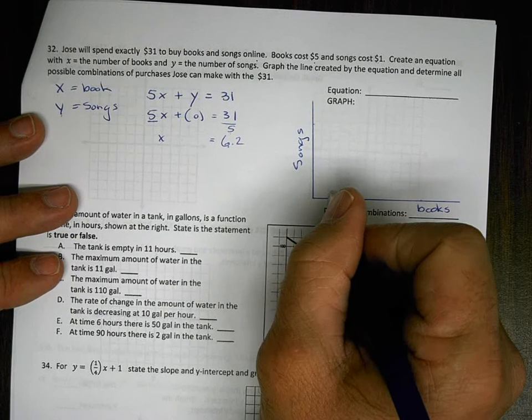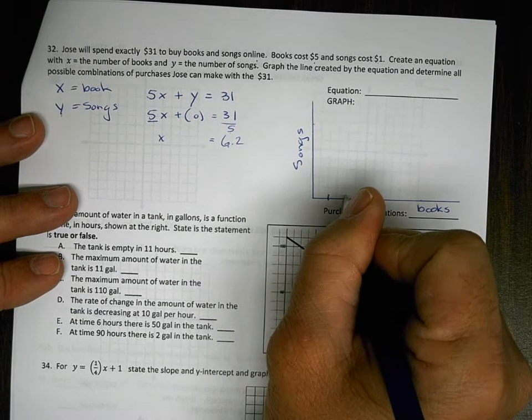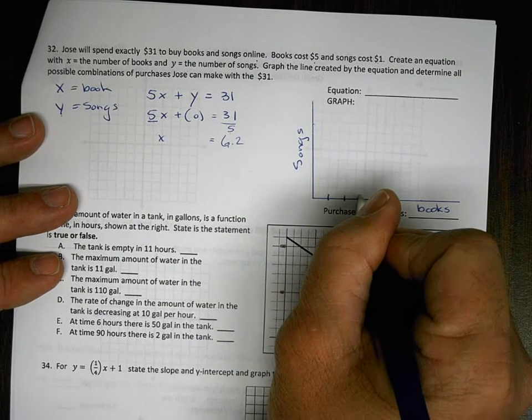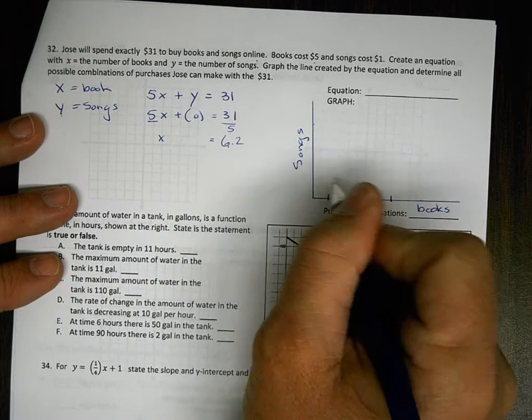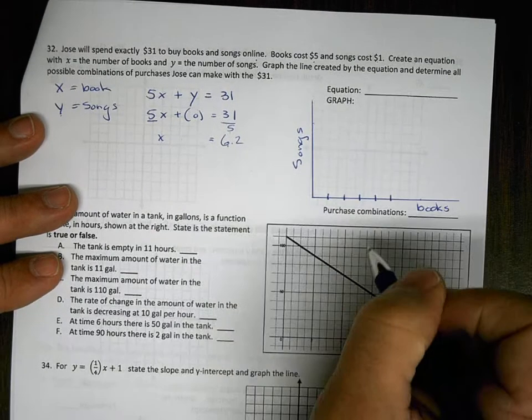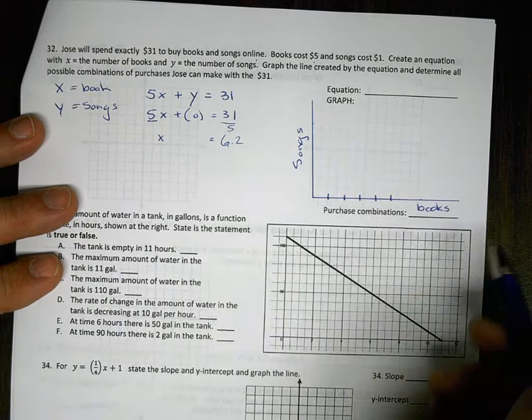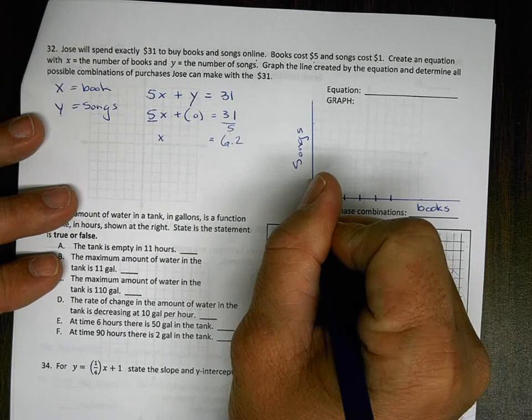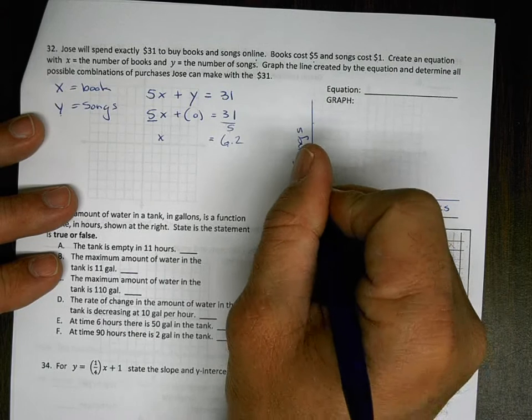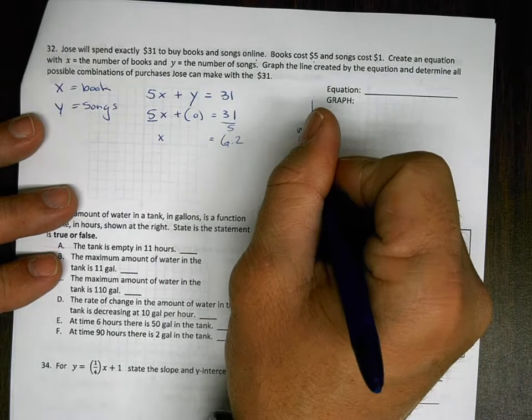We're going to buy 6, so let's go 2, 4, 6, 8, 10. And unfortunately, our axes aren't going to be the same, so I'm going to basically call this 5 over here. So 5, 10, 15, 20, 25, 30.